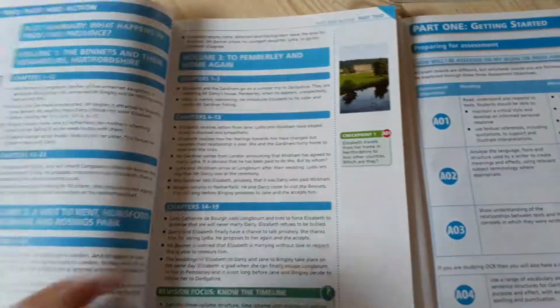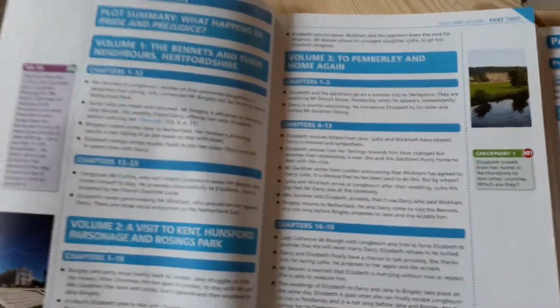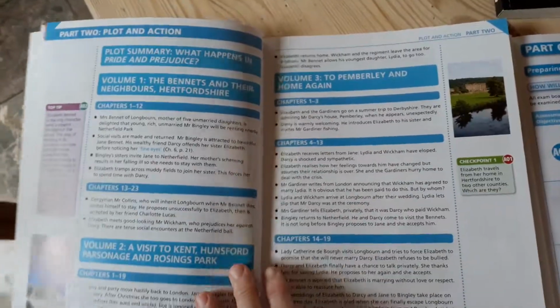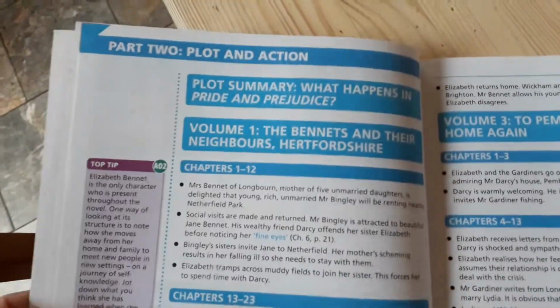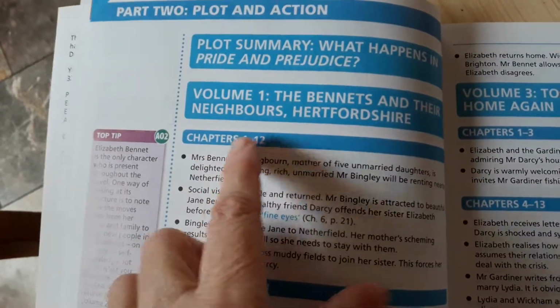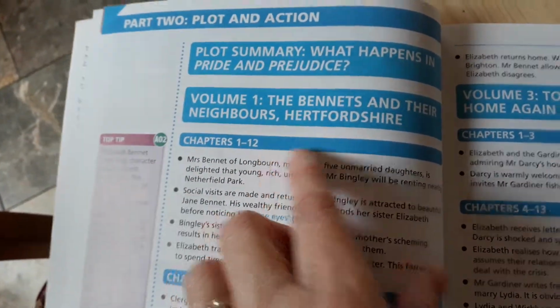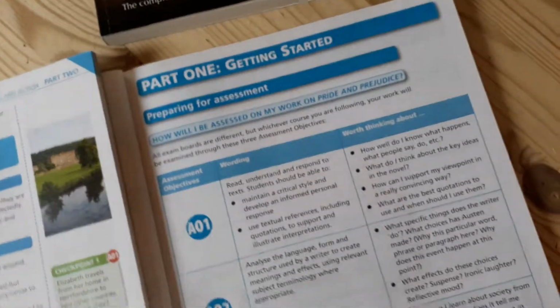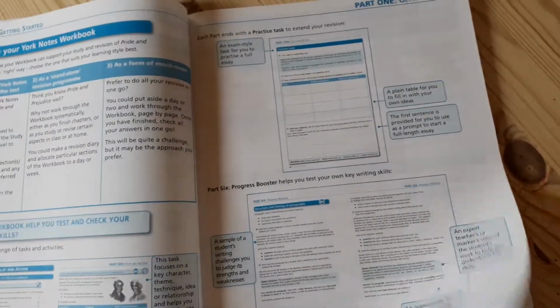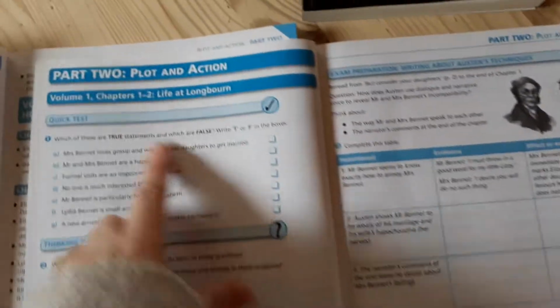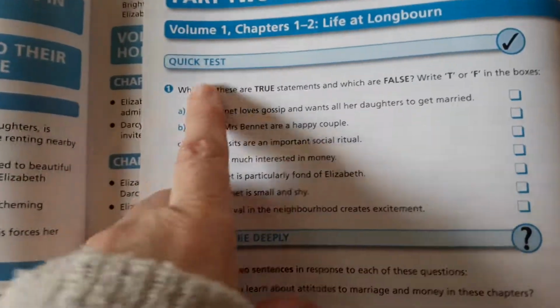So basically when you turn to your first page, let's go to this bit. It says part 2, plot and action, which is this part here, and it tells you volume 1, the Bennets and their neighbours in Hertfordshire. So you go to this page and to the first part. Part 1 is just telling you about everything. Part 2 is plot and action, and then it gives you chapter 1 to read in the book.